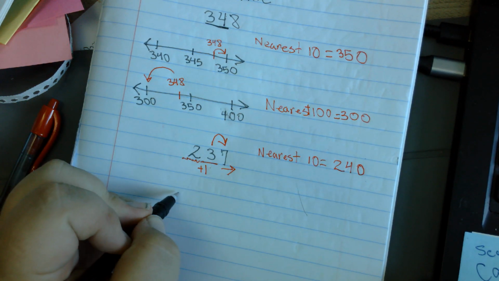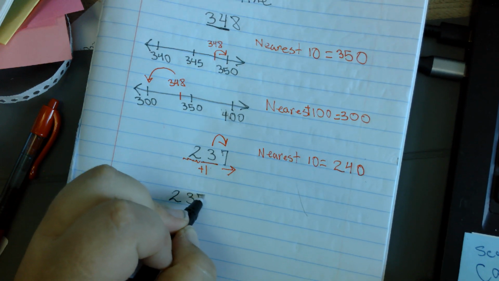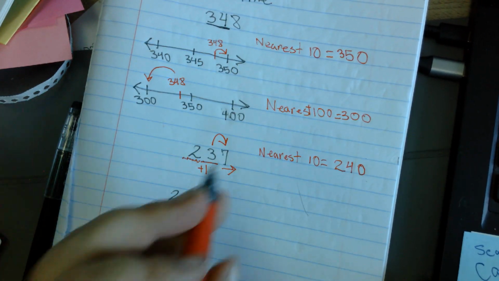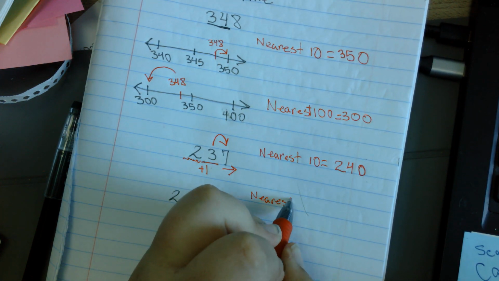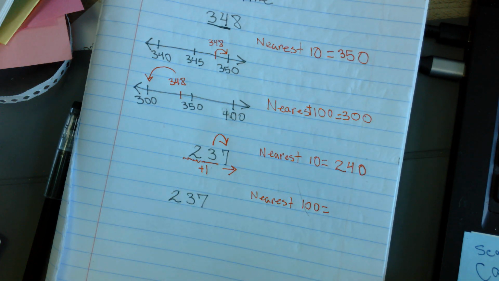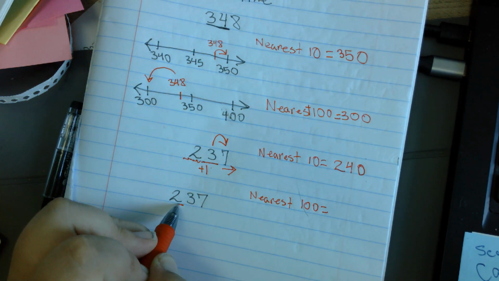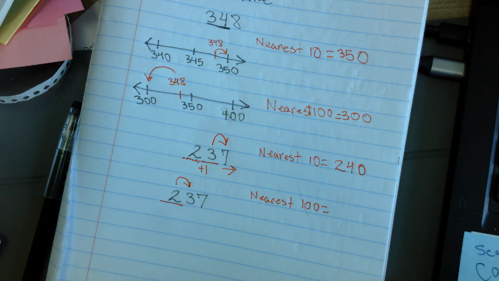Next, we'll do it to the nearest 100. So we'll still use our 237. I'll go to the nearest 100 this time. Same thing. Mark your place, look next door. 5 or greater, add 1 more.